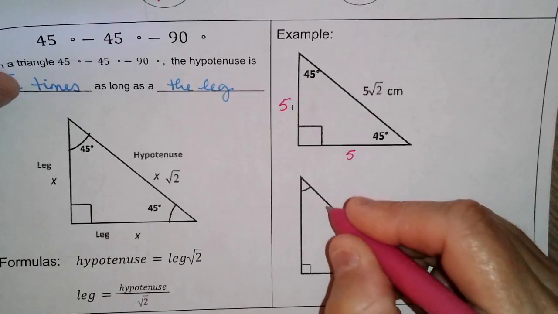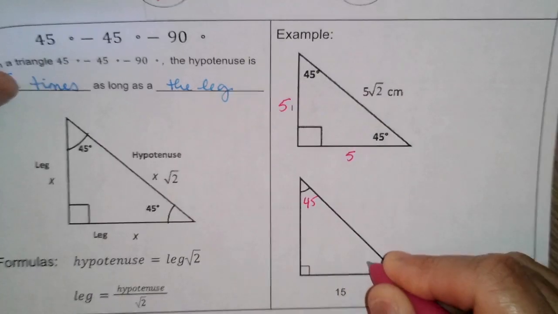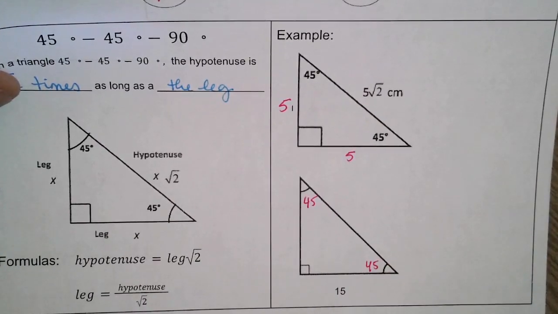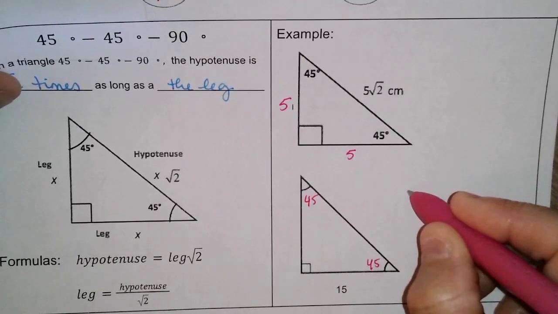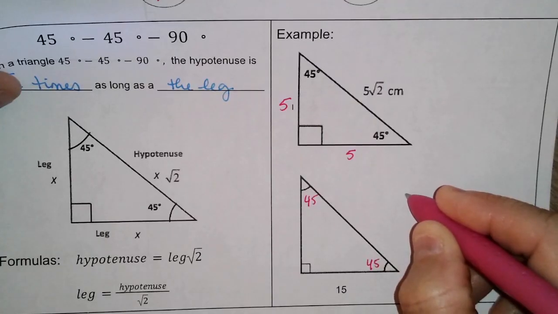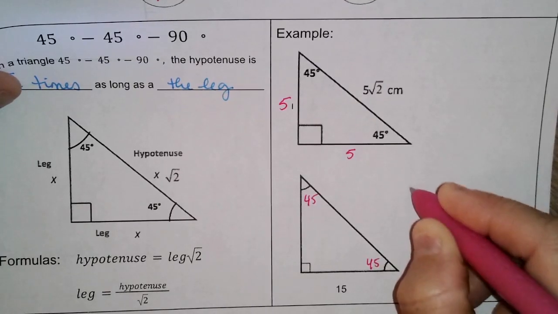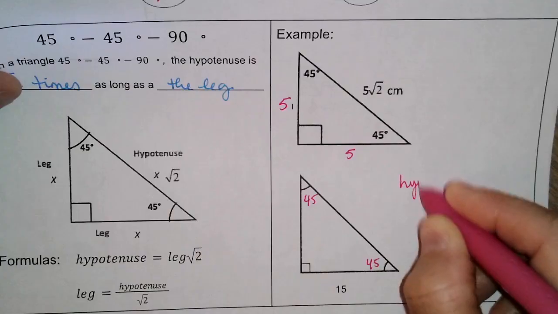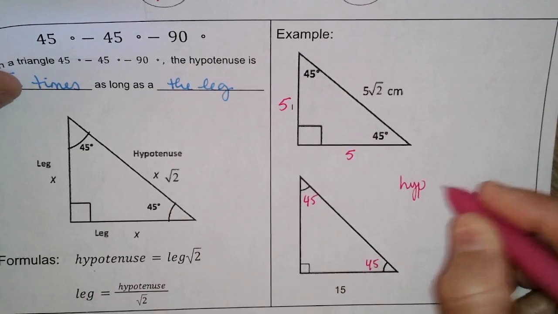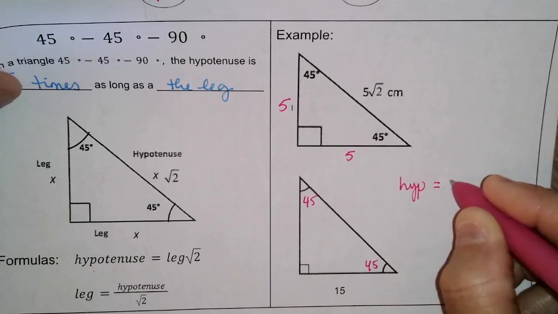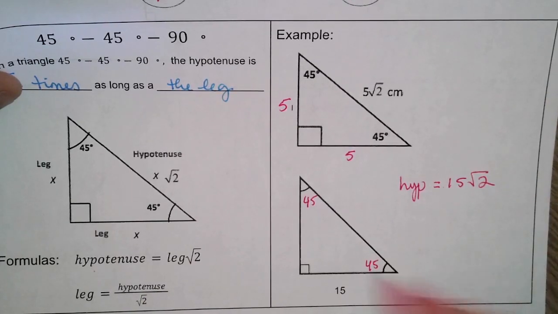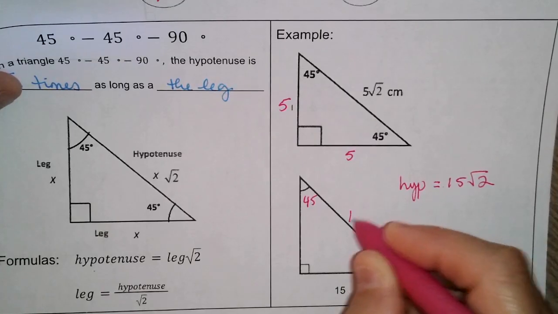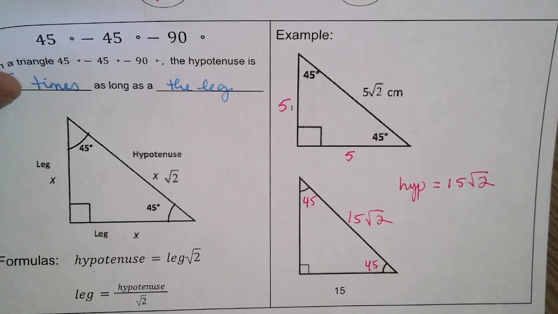Now, this one here, I have the leg. This is also a 45, 45, 90. I have the leg, and I'm looking for the hypotenuse. So here, I'm going to use the first formula: hypotenuse equals the leg, which is 15, times the square root of 2. So the hypotenuse is 15 square root of 2.